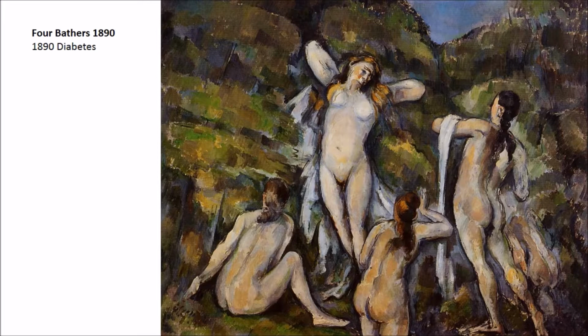In 1890, we know that he has developed diabetes, and again, this will affect him for the rest of his life. He was very short in temper before, but after 1890, he becomes very difficult to be around, and even more impossible, if you will.